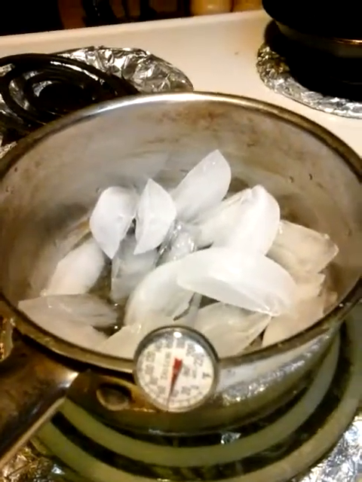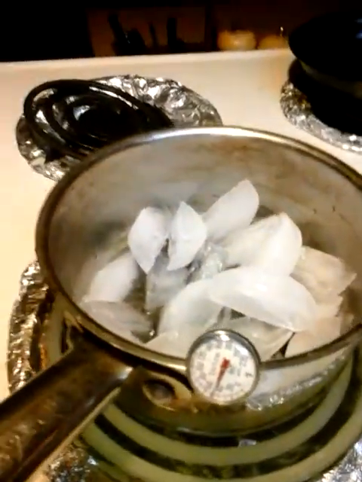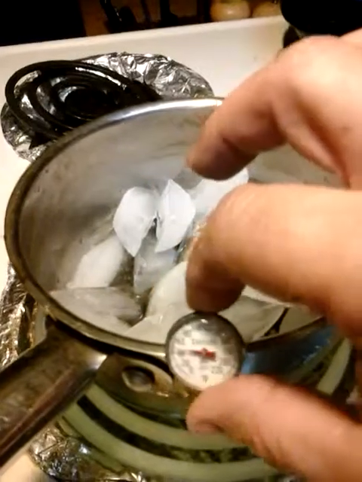Alright, so I have it on medium. If I put it on high, I think it'll be quicker. Do not try this at home, people. I am a professional.